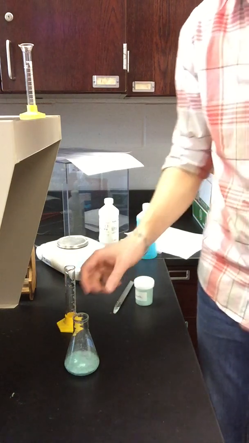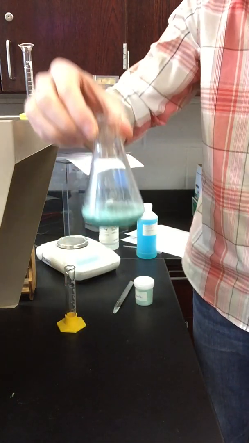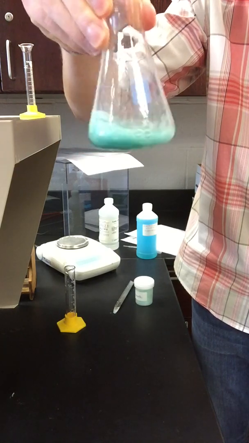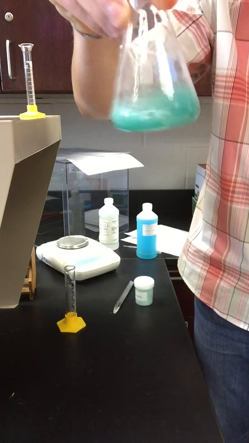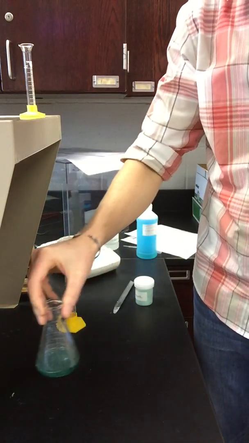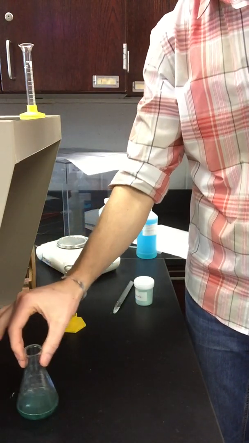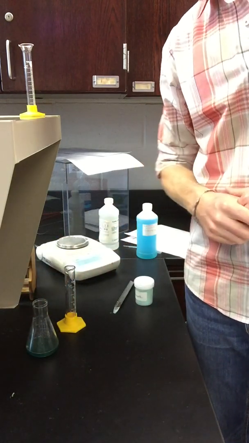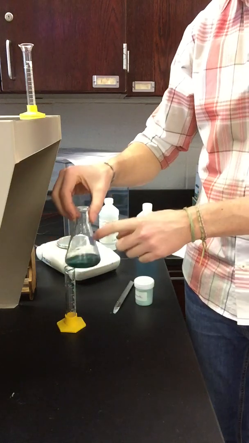Not sure if you can hear that, but you can hear fizzing going on. If I show this to you, there are a whole bunch of bubbles. If I swirl it, we can continue that reaction. So as I continue that reaction, what we're giving off is carbon dioxide gas. And I'm actually going to let this sit for a little while to continue generating carbon dioxide gas while we continue with other parts of the lab. So we'll come back to this in a moment.